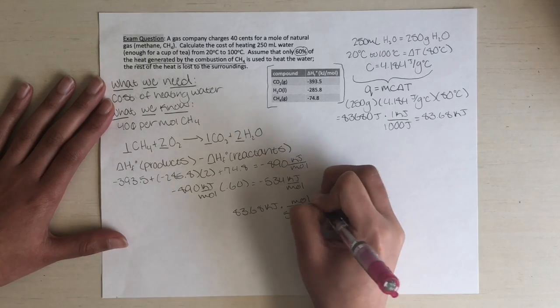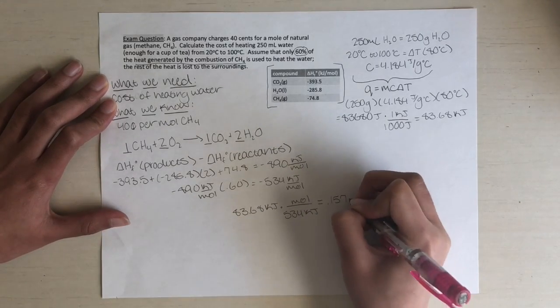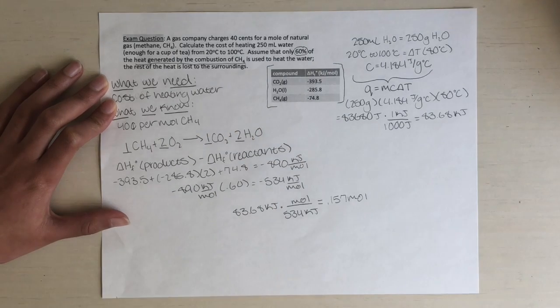It's important to note that you need to take the absolute value of the kilojoules per mole of methane because the negative value would not make sense in the scope of the problem.